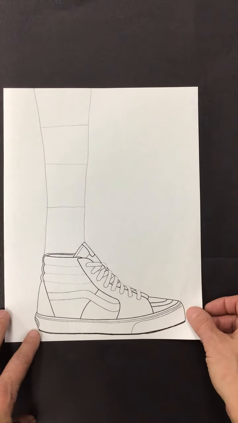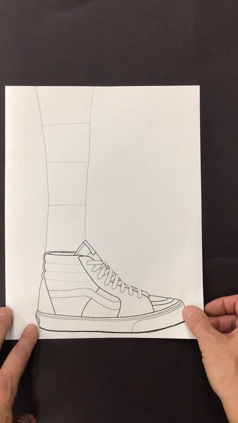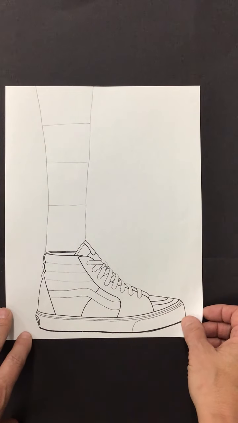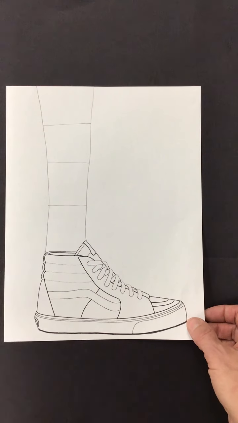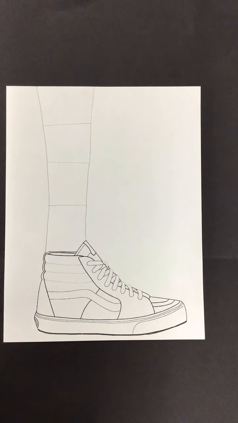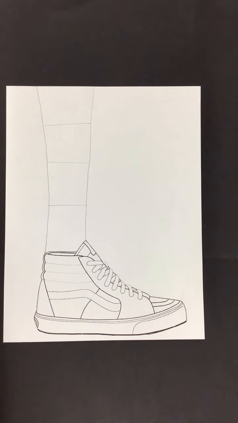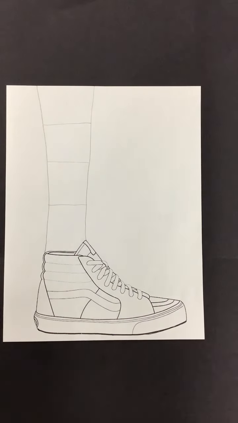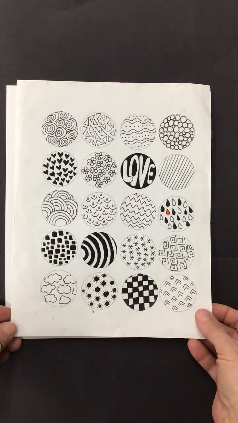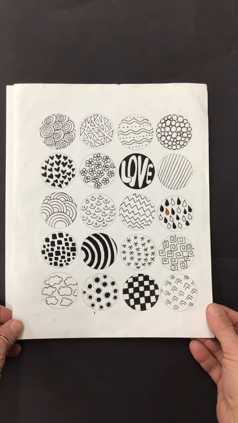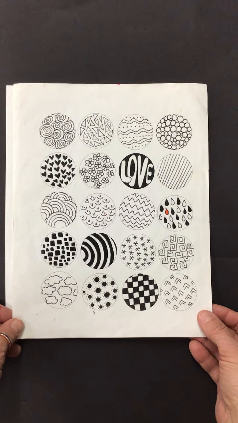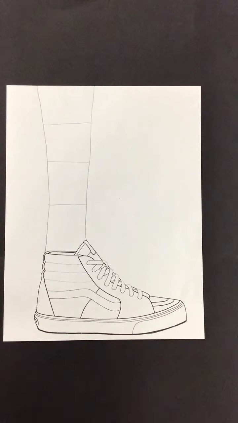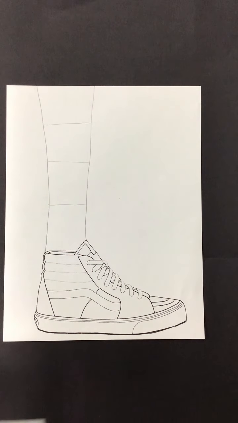Now you're going to start coming up with patterns. You can come up with different line patterns like wavy lines, zigzag lines, curly lines, or maybe some shapes: circles, triangles, hearts, different things. I have here a page with some patterns on it as examples. You could pause this video and leave it right here at these patterns and use some of these patterns in your design.